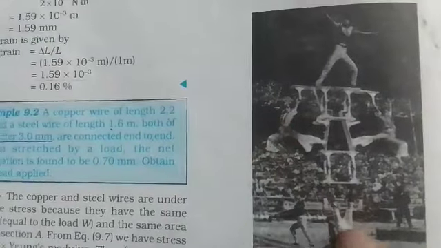So the total mass of all these persons is 280 kg. Now the mass of this person who is lifting them is 60 kg.